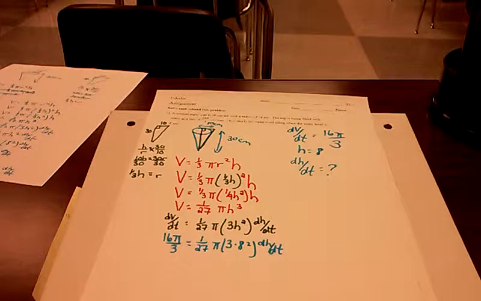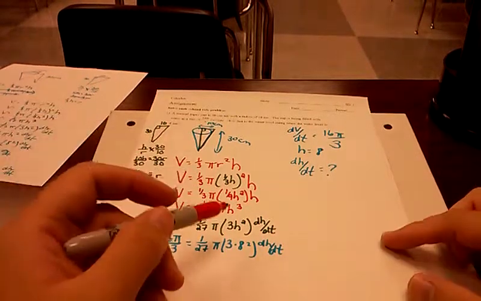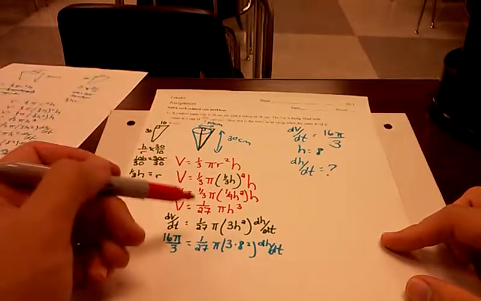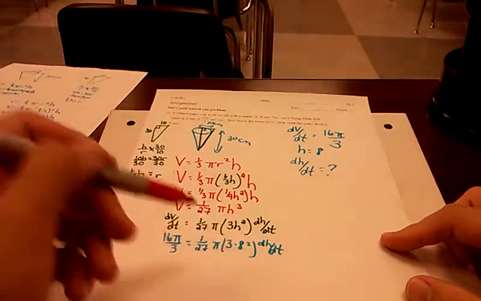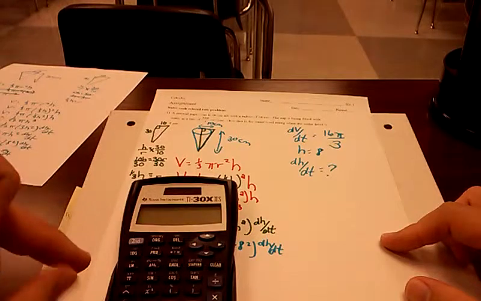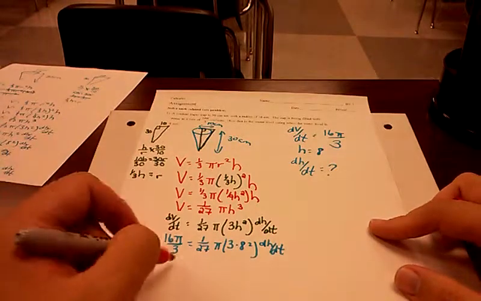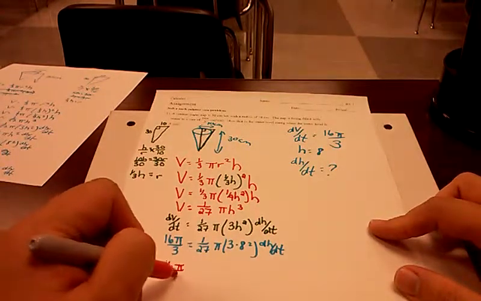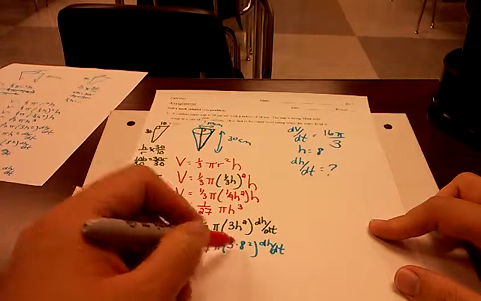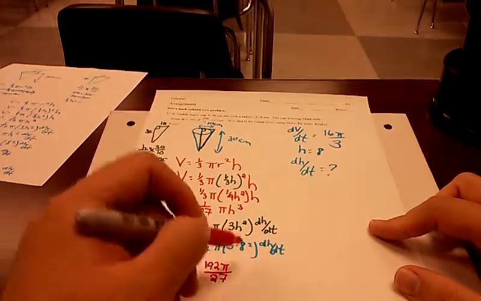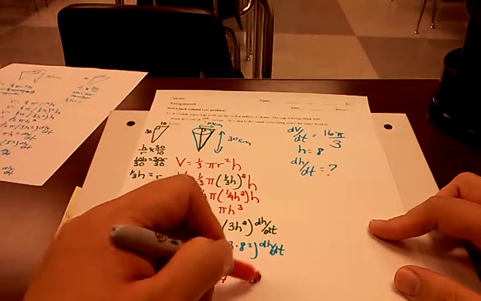All right, so I've got to do my arithmetic now, work it out. So let's see where I can start. 8 squared is 64, and so I can also go 64 times 3. So let me multiply that. 64 times 3 is going to give me 192. So I'm going to have 16 pi over 3 equals 192 pi over 27 dH over dt.